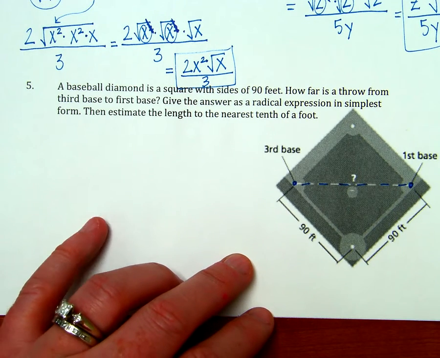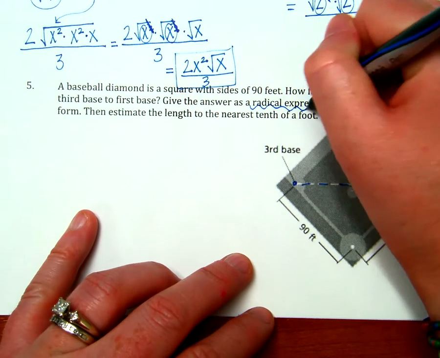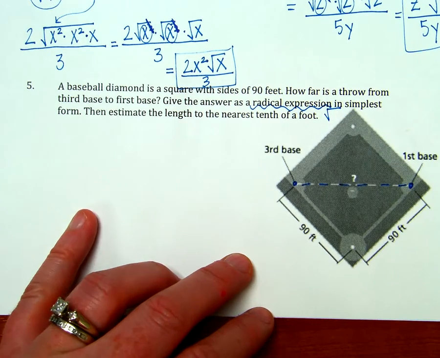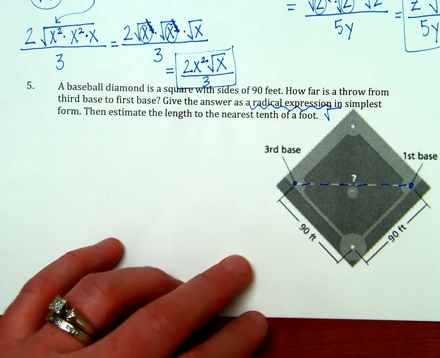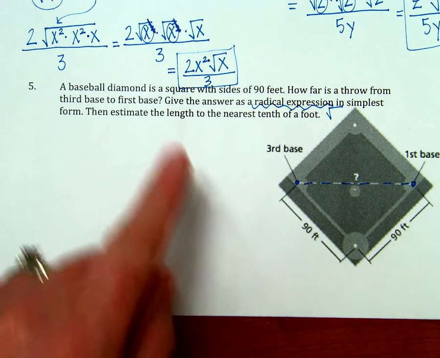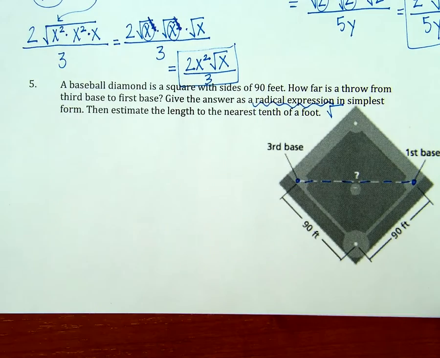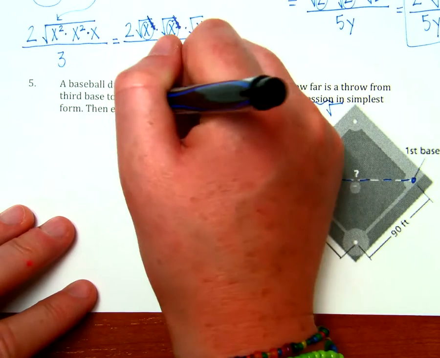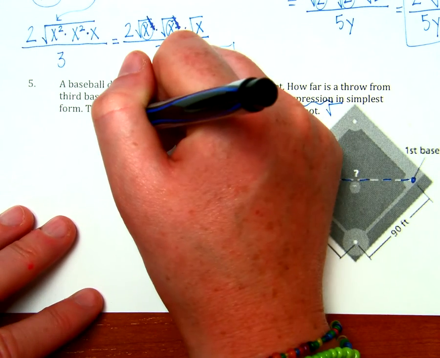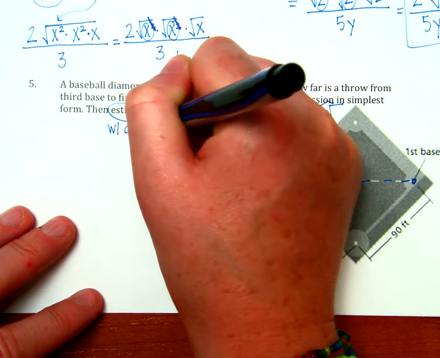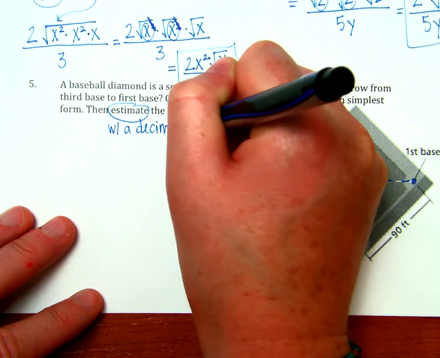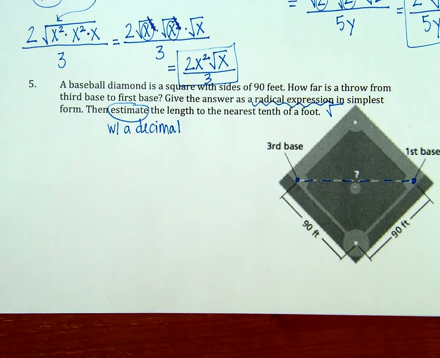So a radical expression means that you're going to have one of these in your answer in simplest form. Then estimate it to the nearest tenth of a foot. When they say estimate, that means that you are allowed to have a decimal. So I want you to circle the word estimate here and say with a decimal. All right, so we're going to have both. We're going to have a radical expression, and then we're going to estimate that with a decimal as well.